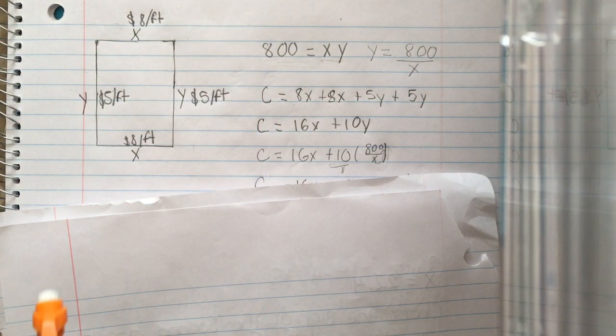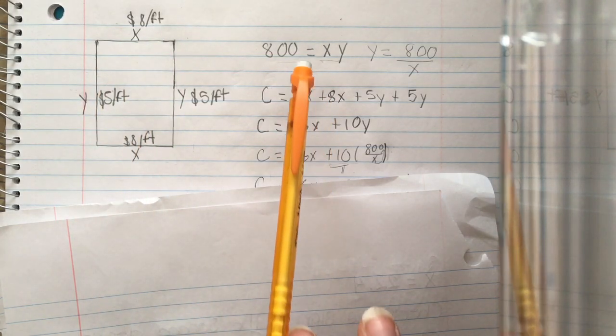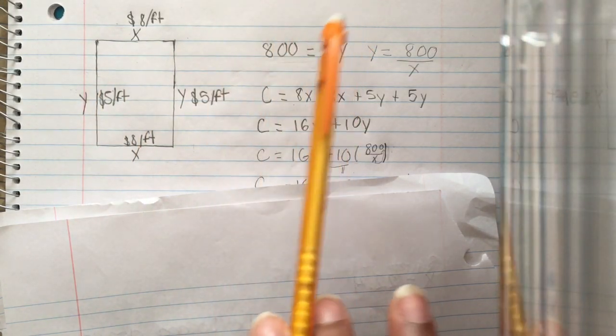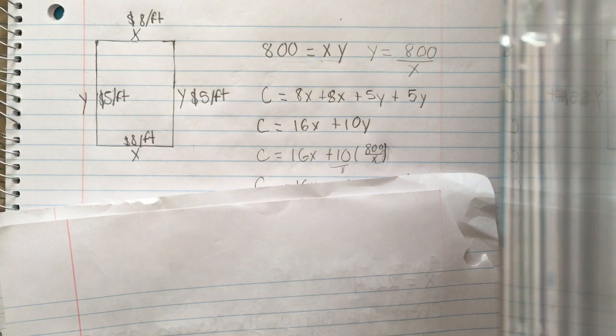And that area is x times y. So the constraint for this equation is 800 is equal to x times y.